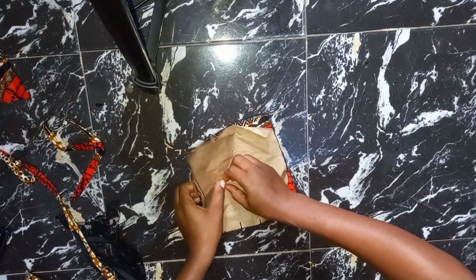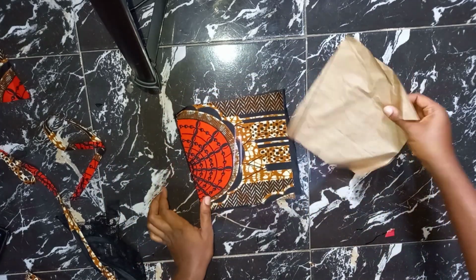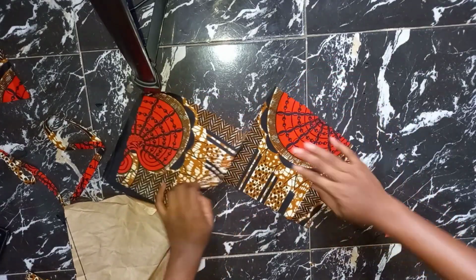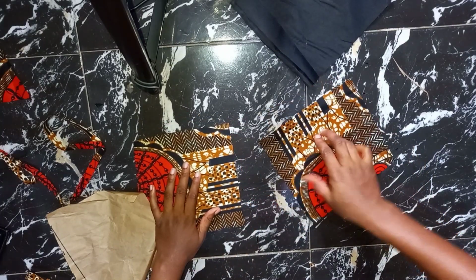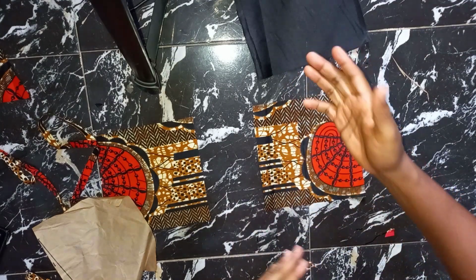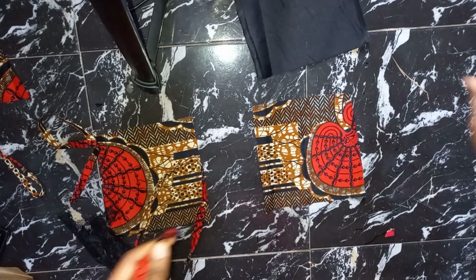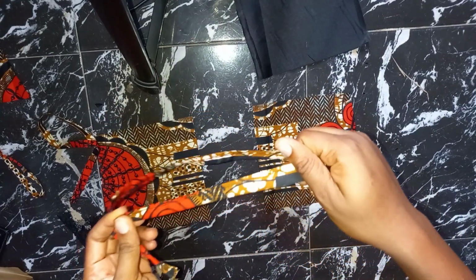So guys, at this point I've gone ahead to transfer my pattern paper to my fabric, and this is what I have. Alright, so this is my center piece, and I've also gone ahead to cut out a lining for it. Then I made a casing, which is going to serve as my casing for my loops. Just cut 2 inches of material and fold it to make a casing. So this is what I have.